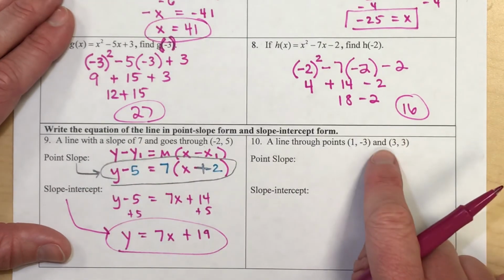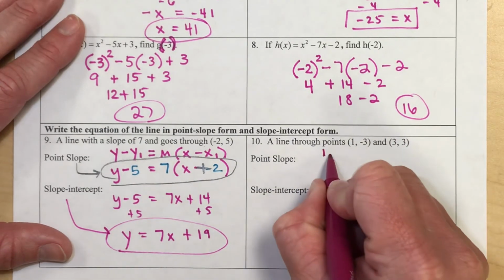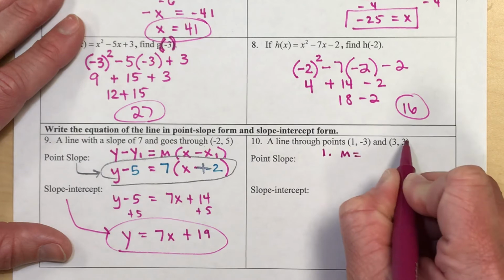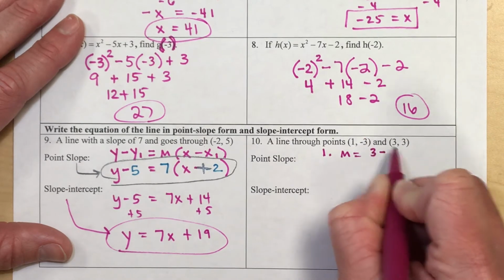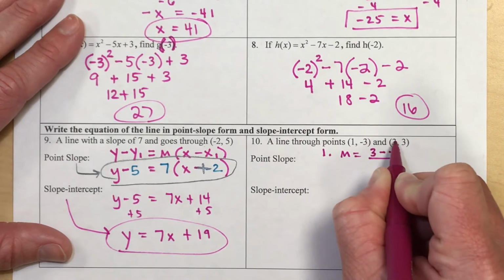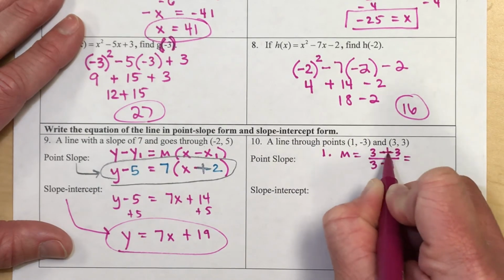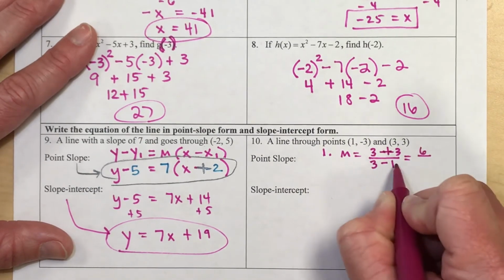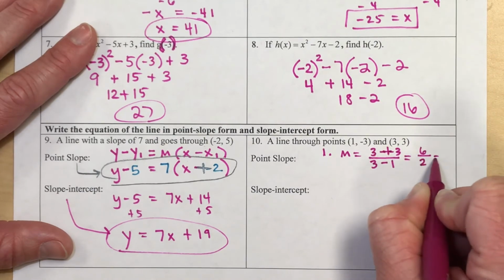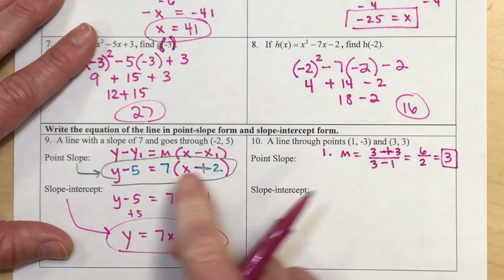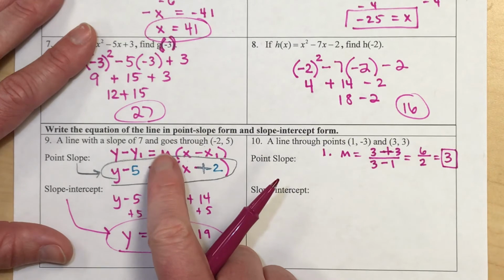Okay, now this one's only slightly harder because they don't tell you the slope. You have to find your slope first. So here I'm going to calculate my slope. y2 minus y1 over x2 minus x1. Again, minus a negative means you're going to add. And here, 3 minus 1 is 2. So my slope is 3. So again, that's going to go where you saw that m in your formula.